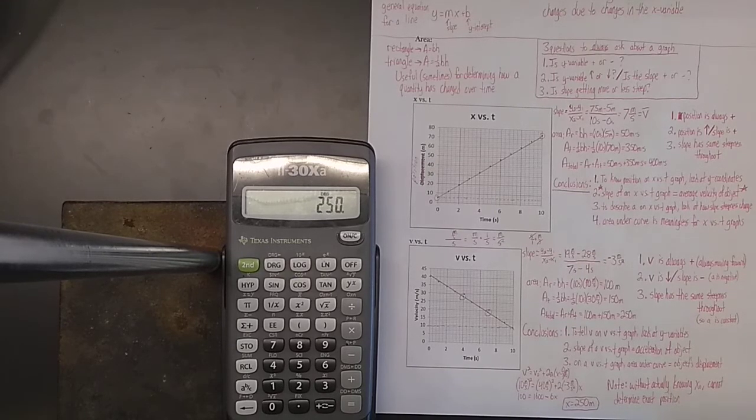But anyways, the big takeaways here are that the slope on a velocity versus time graph tells us the acceleration, and the area under the curve on a velocity versus time graph tells us the object's displacement.